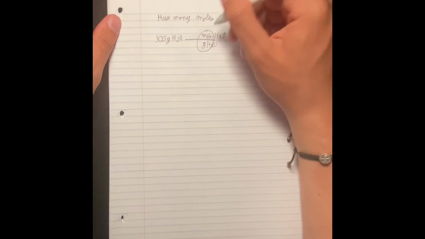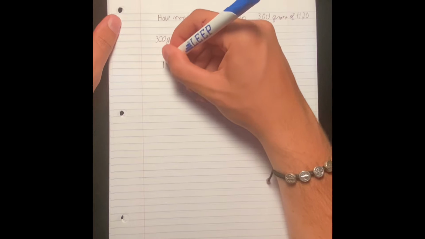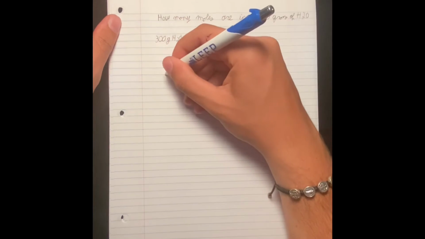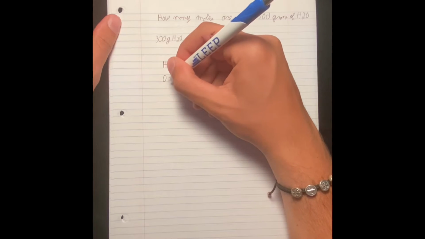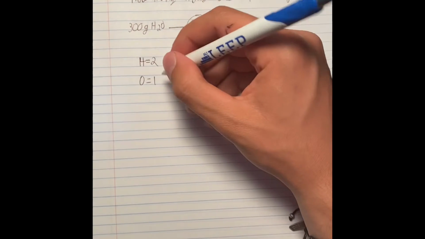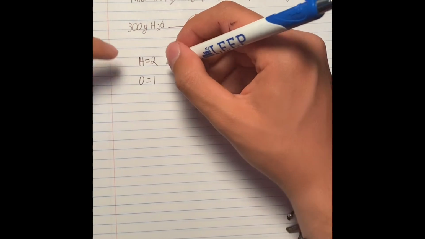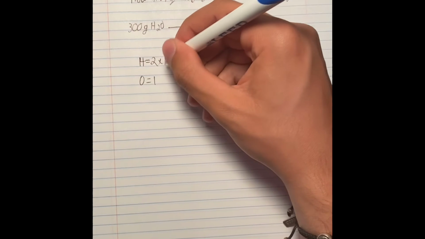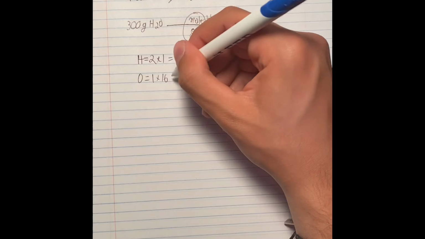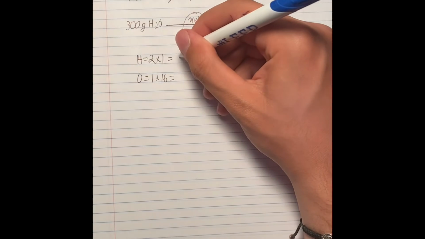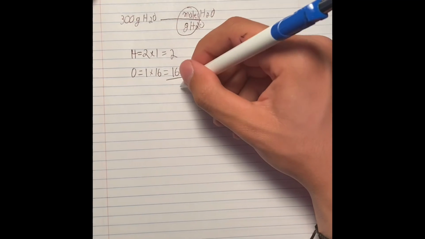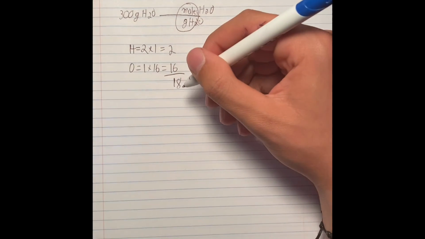There are 2 units of hydrogen and 1 unit of oxygen. We want to multiply by the molar mass for each one. The molar mass of hydrogen is 1, and the molar mass of oxygen is 16. So we do the math: 2 times 1 is 2, 1 times 16 is 16. Add those together, and we have 18.